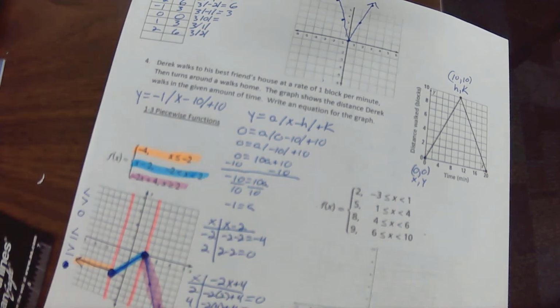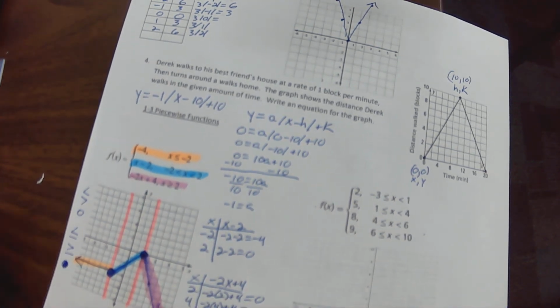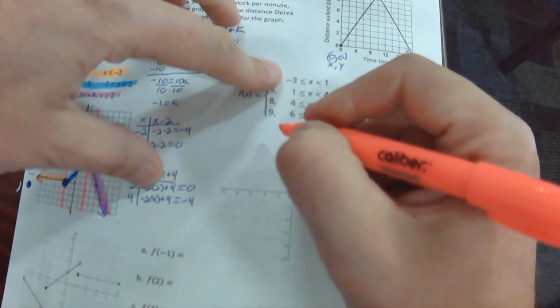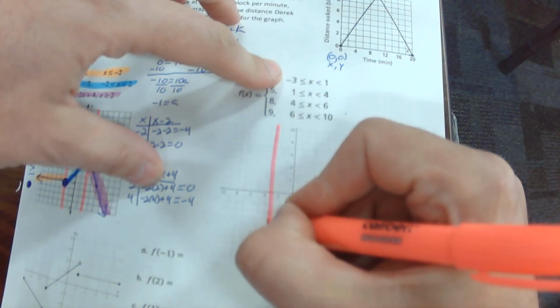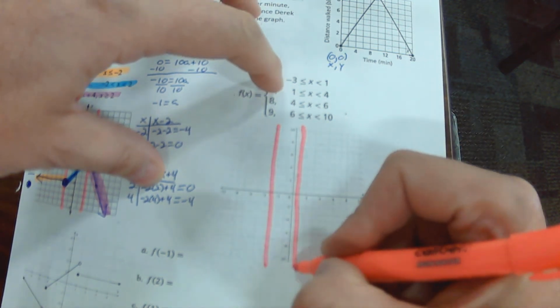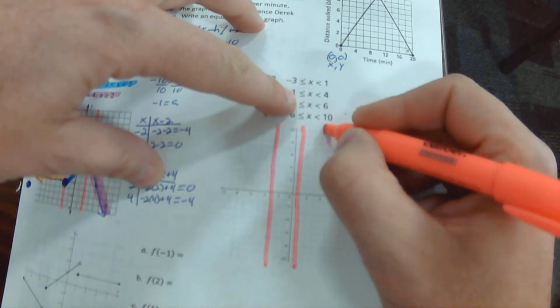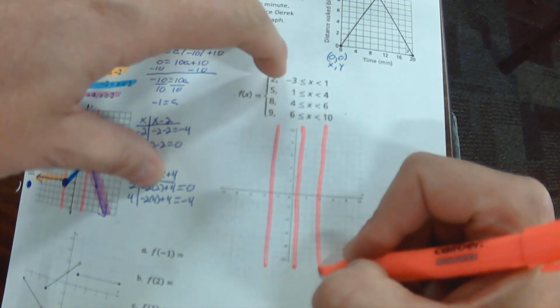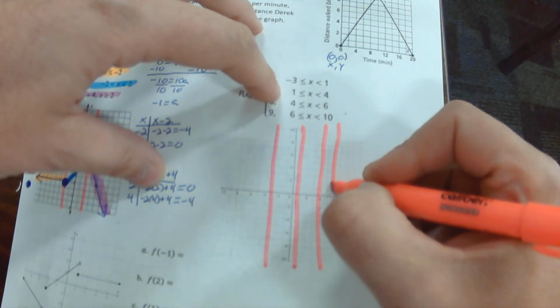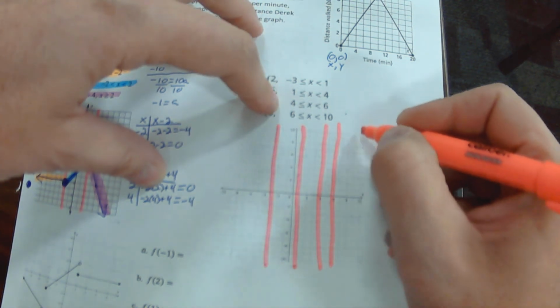Oops, I kind of missed. Let's fix that. All right, the next line. Let's go ahead and graph this. Now, this is where I'm going to have my boundaries at -3 to 1. That's my first set of boundaries. From 1 to 4, 4 to 6, and at 10. So that's where all my groups of boundaries are.